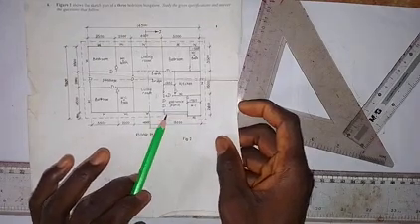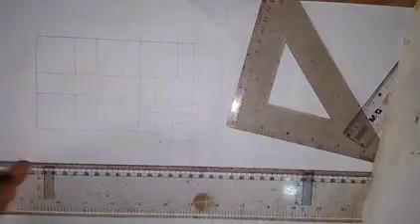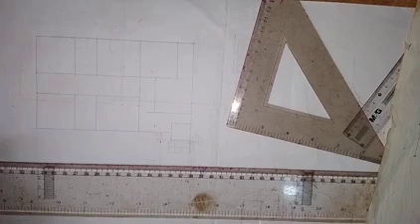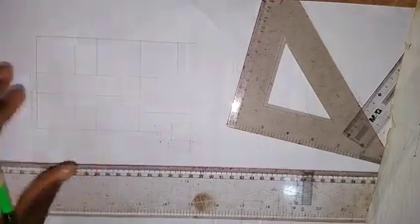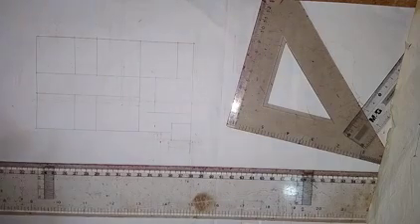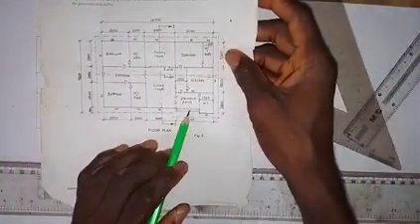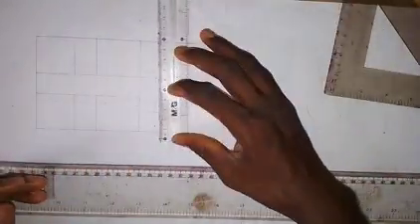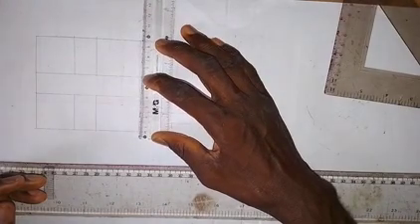So the other thing that we have here is these steps. We have 2 of them, 1, 2, and according to the specification, the riser is 150 millimeters while the thread is 220 millimeters. So in this sketch plan we are making use of the thread, which is 220. If we divide 220 by 100, that will give us 2.2. There are 2 of them here, so we just leave each of them as 2 millimeters.